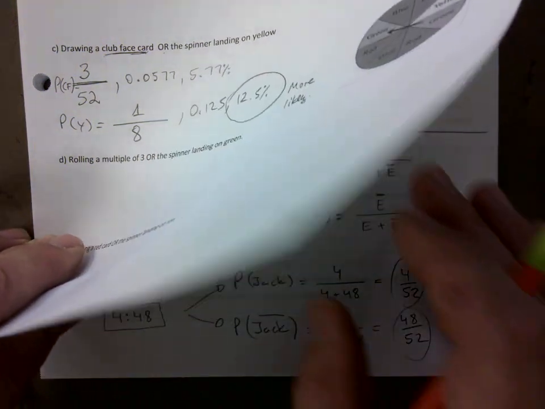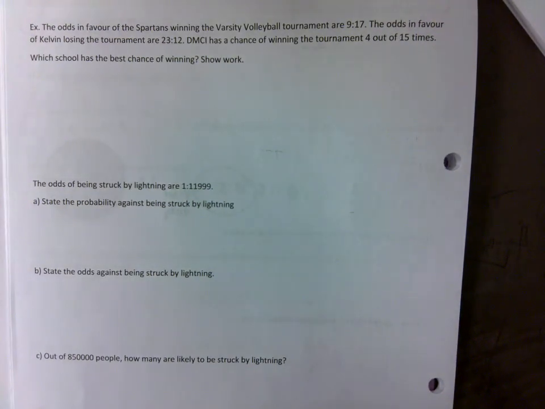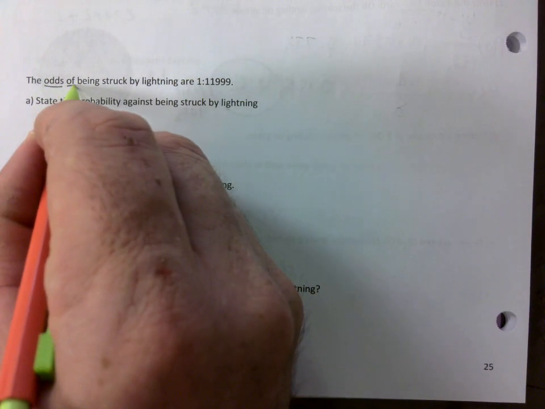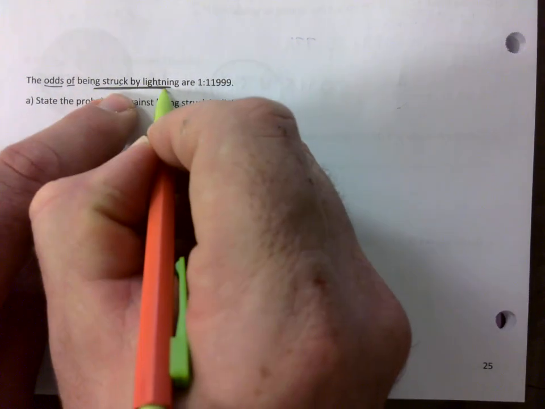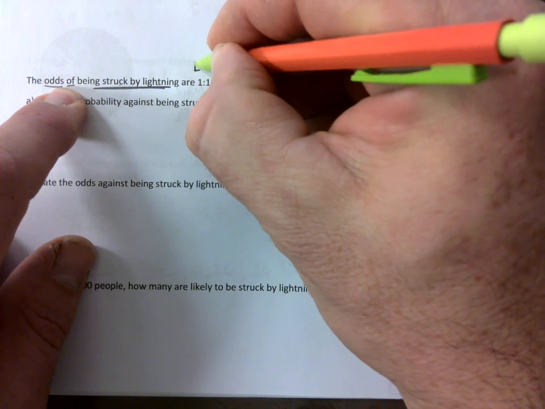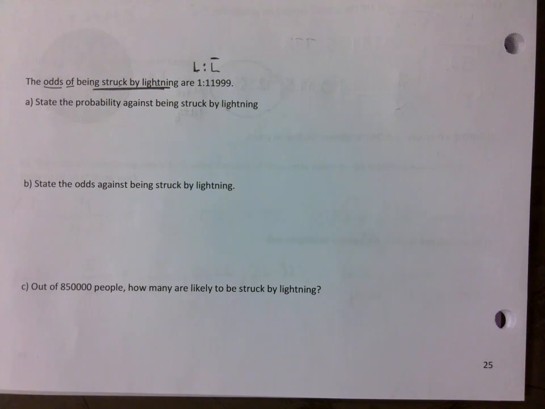Okay, 25. Let's go with being struck by lightning. I honestly don't know how they would measure that, but anyways, let's just go with it, right? The odds of being struck by lightning, okay? That's the event. Because it says of, it's in favor, which means the event happening is lightning, and the second number represents not being hit by lightning.